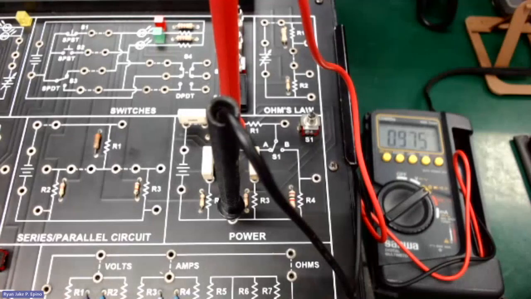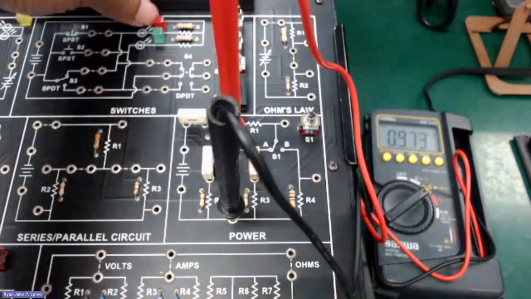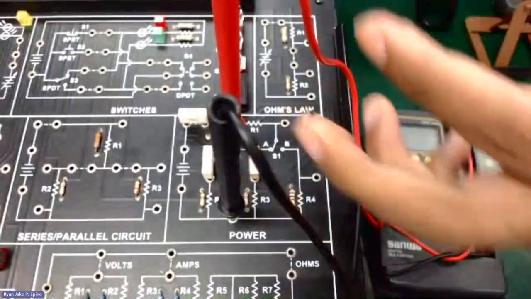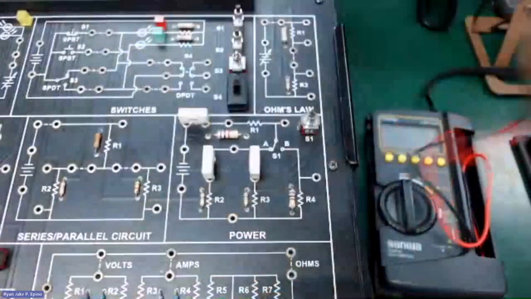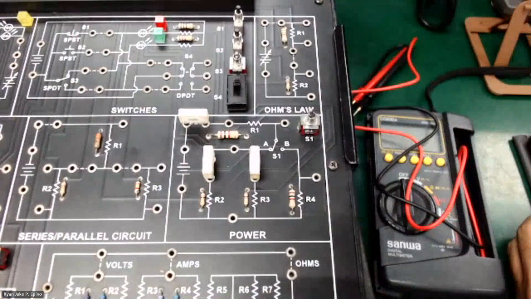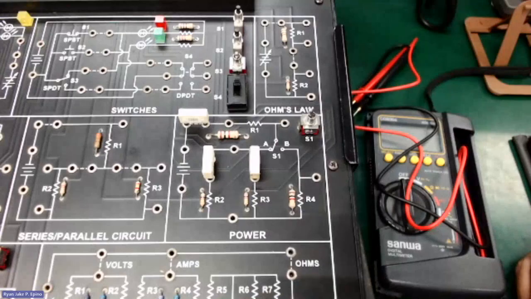Then we will go to item 11, which requires us to turn off our CM16. There you go. Let's remove our leads first.